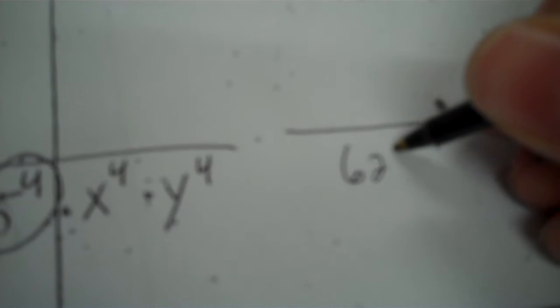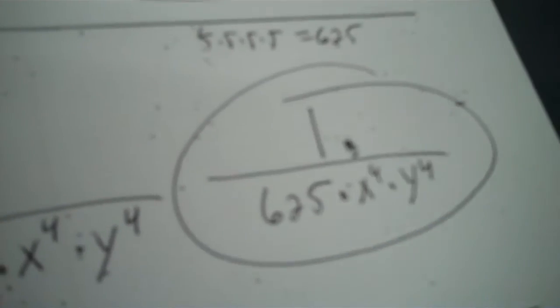Switch, goes to the bottom, power positive. Top's empty, bottom, 5 to the 4th, we need to find that. 5 times 5 times 5 times 5 is 625. So this becomes 625, and then the variables, the x to the 4th and the y to the 4th, we just carry those over. Need the top filled up, so put a 1. If the top ends up with nothing, you put a 1.